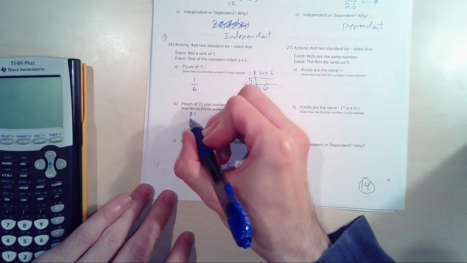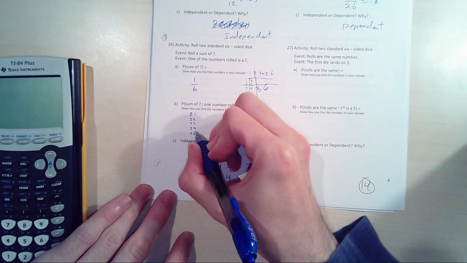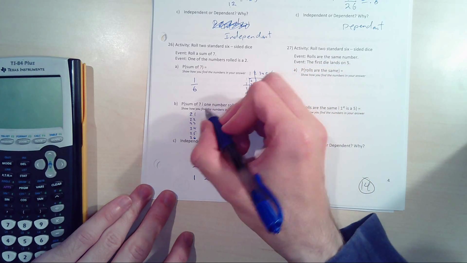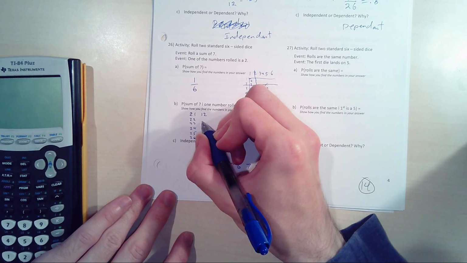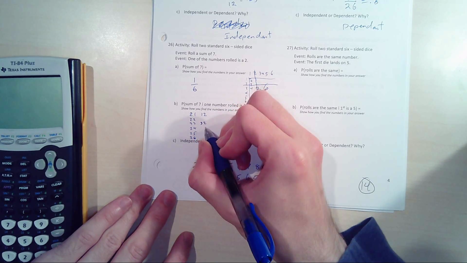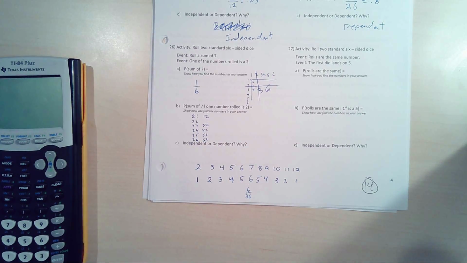So let's just jot them down really quick. You can get a 2 and a 1, a 2 and a 2, a 2 and a 3, a 2 and a 4, a 2 and a 5, or a 2 and a 6. You could also have a 1 and a 2. Don't write 2 and 2 again. You already wrote it down. A 3 and a 2, a 4 and a 2, a 5 and a 2, a 6 and a 2. This one you actually do have to write out. There's not really a good way of doing it.